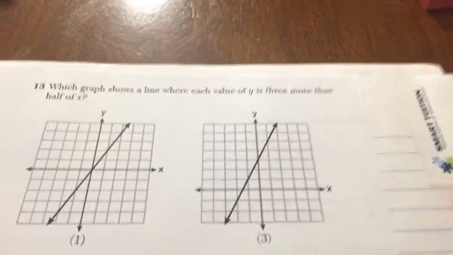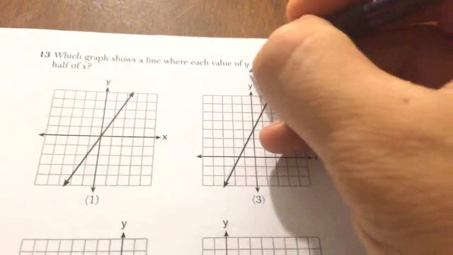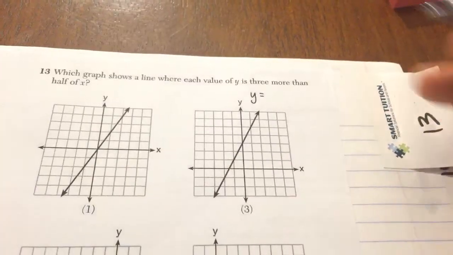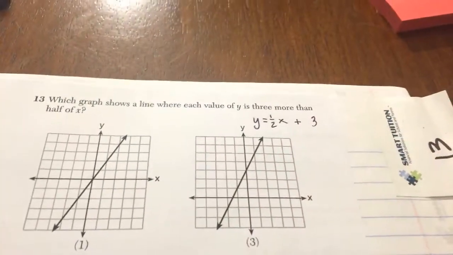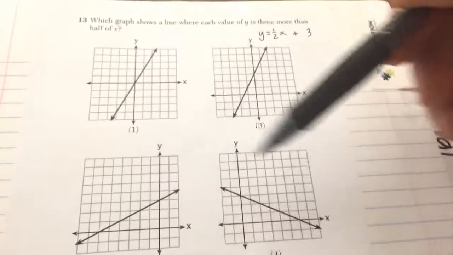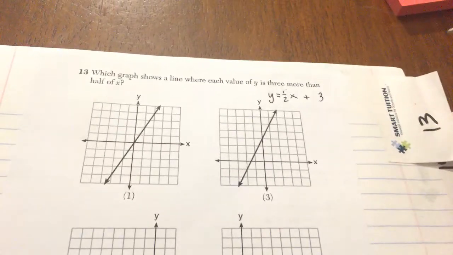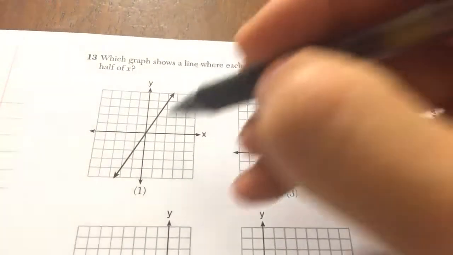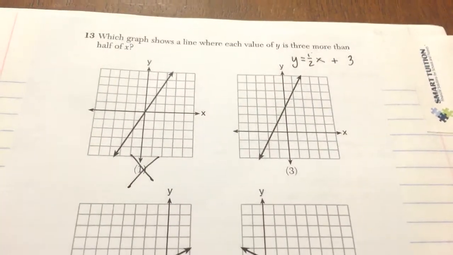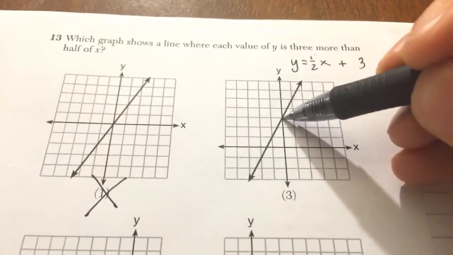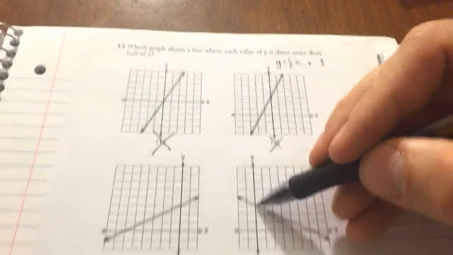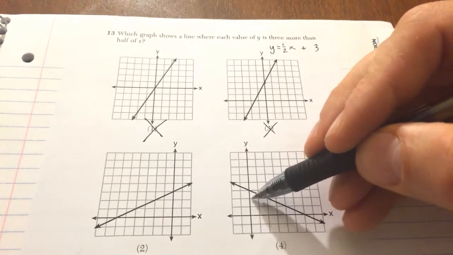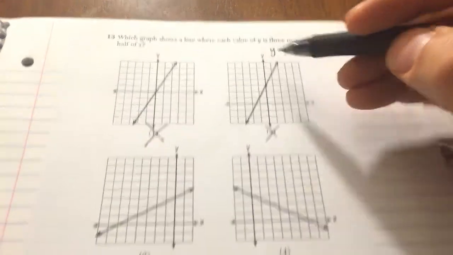Number 13 shows a line where each value of y is 3 more than half of x. So now they're essentially asking you which of these lines is the graph of 1/2 x plus 3. The y-intercept is 3. So this one starts at the origin. It's not choice 1. This one starts at 3, but if you notice, the slope is up 2 over 1, not choice 3. Choice 4, the y-intercept is indeed 3, but notice how it goes down 1 over 2. The slope is positive. So in this case, essentially by elimination, it's choice 2.